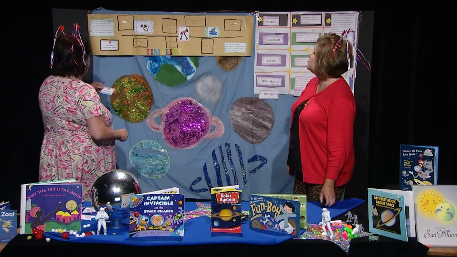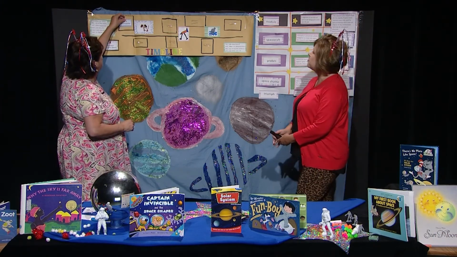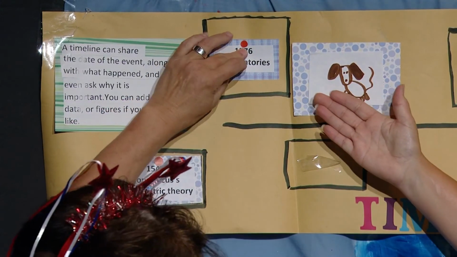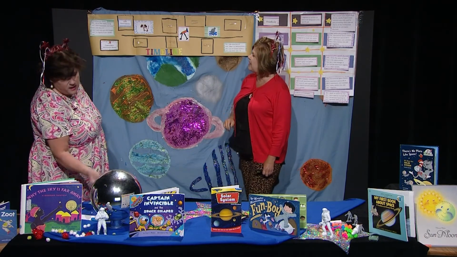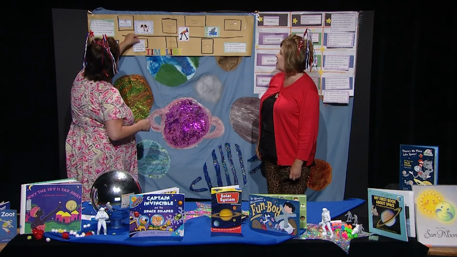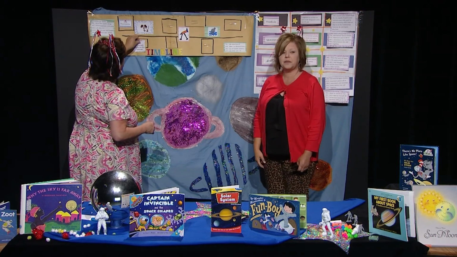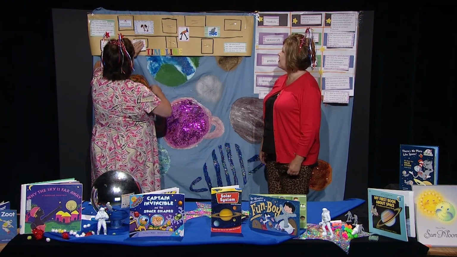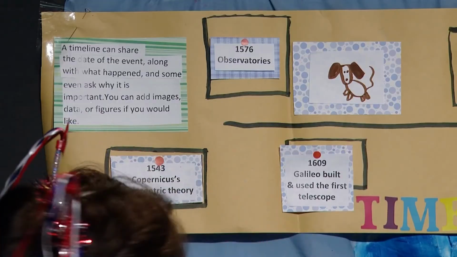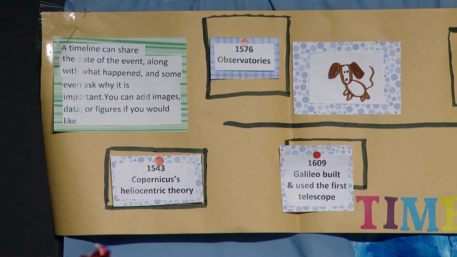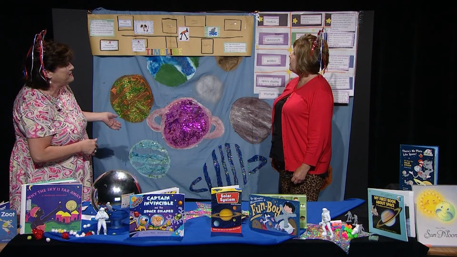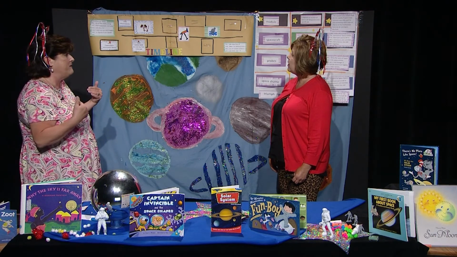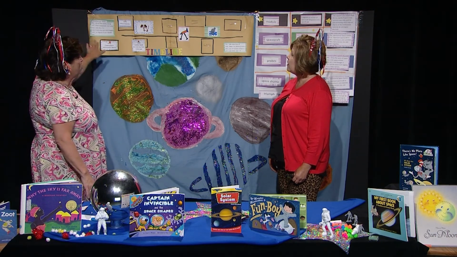Then in 1576, there were observatories. Awesome. And your timeline can even include pictures, if you'll notice on the timeline. In 1609, we know that Galileo built and used the first telescope. And there's a clue. And now we're going to skip all the way to the time that we were alive in this century. That was long, long ago.